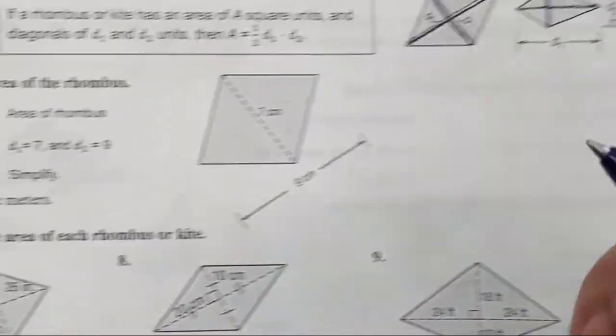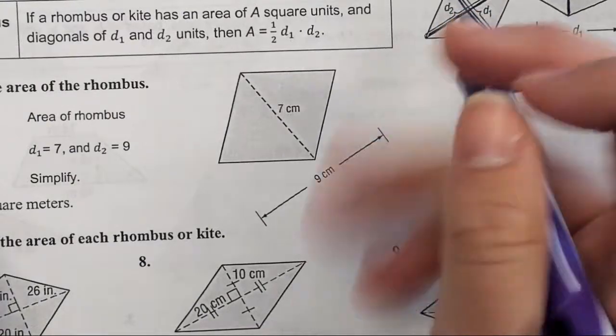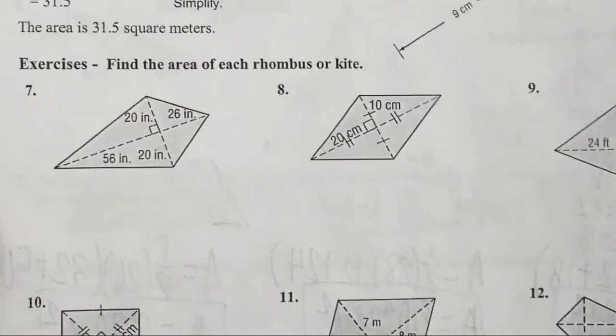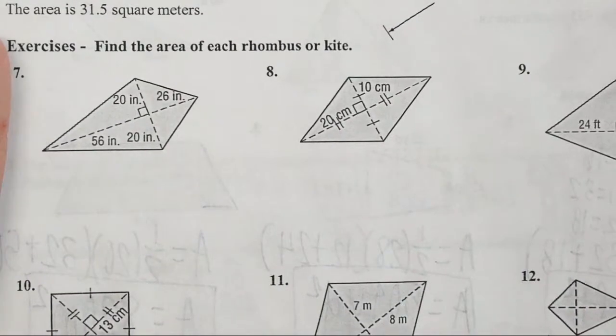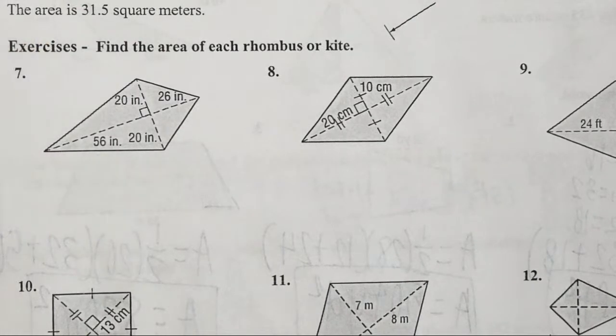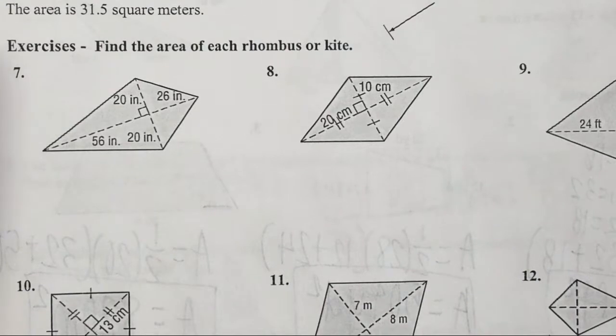So if you look at the first example, this is a rhombus. One of its diagonals is 7, the other is 9. Multiply 7 times 9, divide by 2. Okay, look at number 7. I don't know which number goes with which number, so if it ever happens, ask. I don't mind telling you which number goes where, okay, because this is a little confusing.